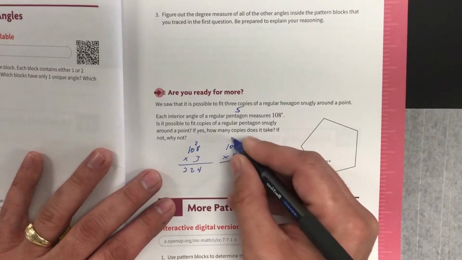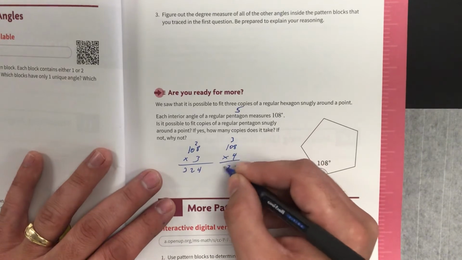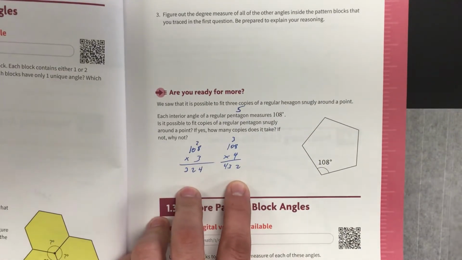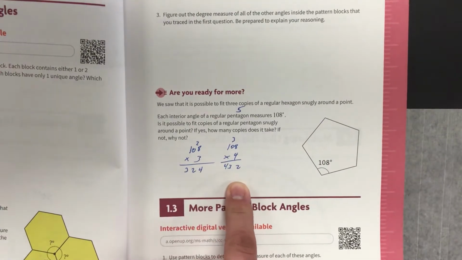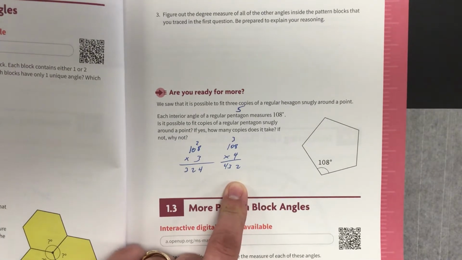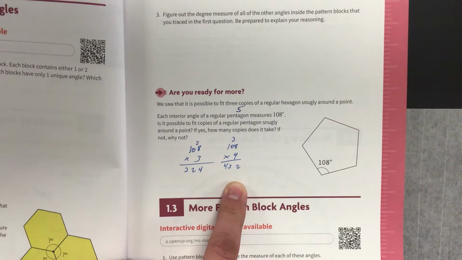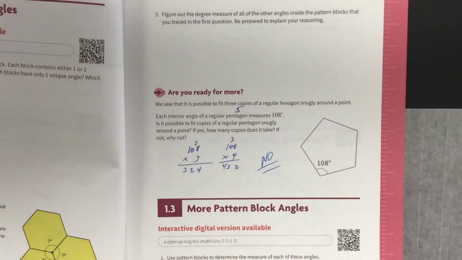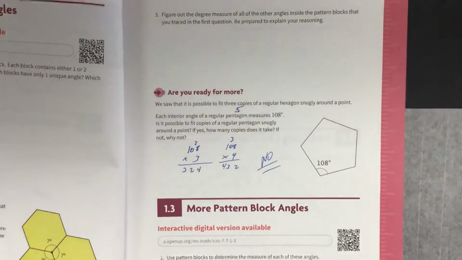4. Do I get 360? No, so it'd be silly to try higher. You're going to get more than 360. If 4 is too much, 5 certainly is. So will it fit together nicely? No. It will not. There's no way to get 360 out of full pentagons.